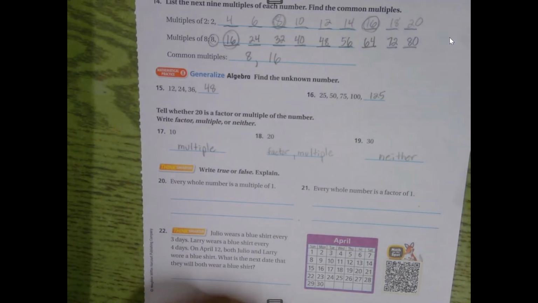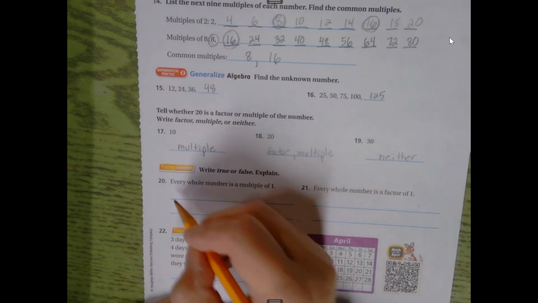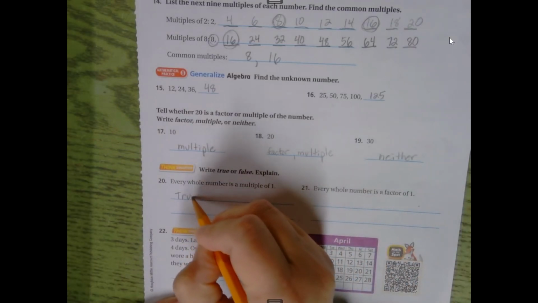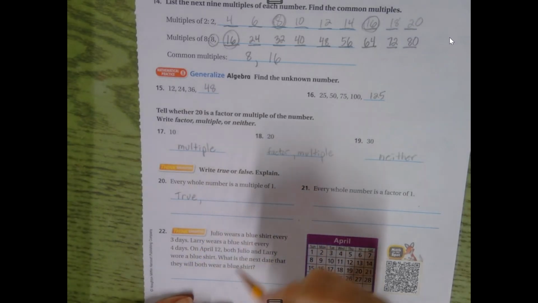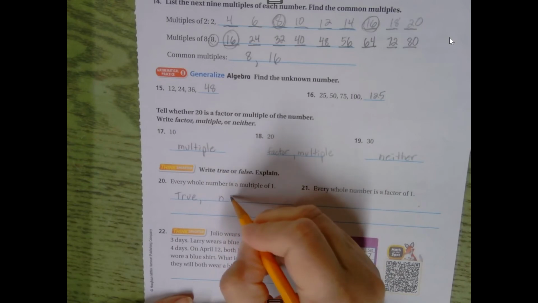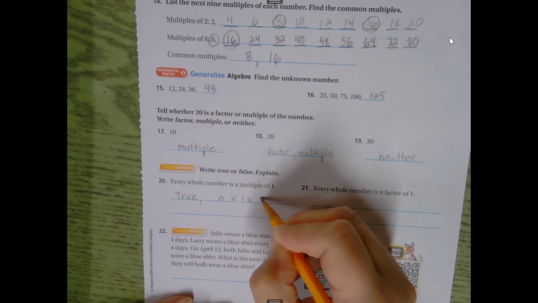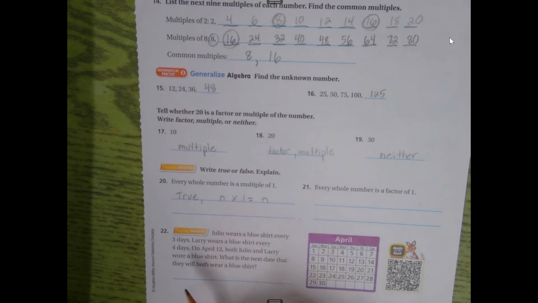Write true or false and explain. Every whole number is a multiple of 1. That is true, because n times 1 is equal to n. So every number, if we multiply by 1, we would get n.